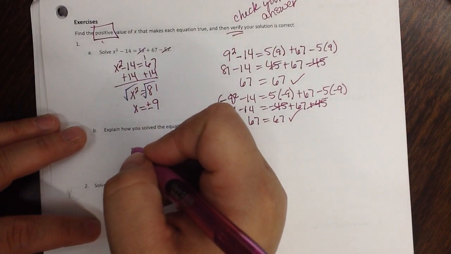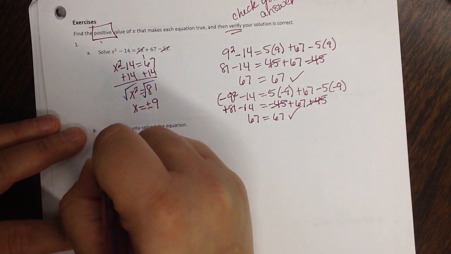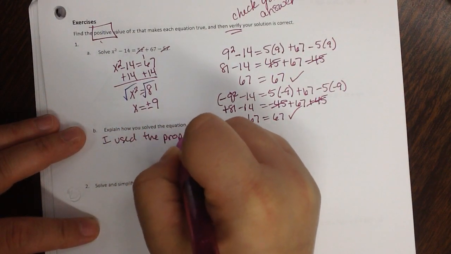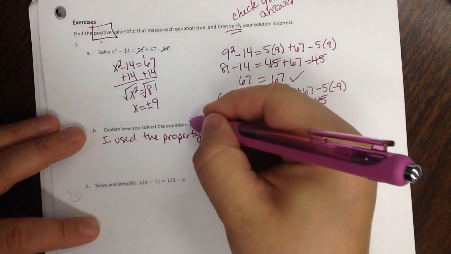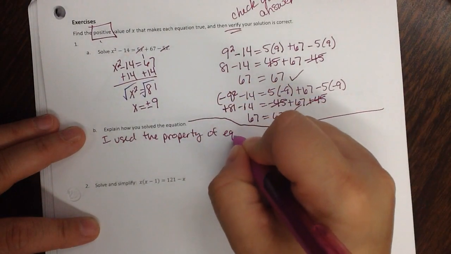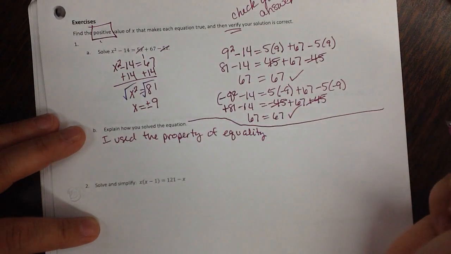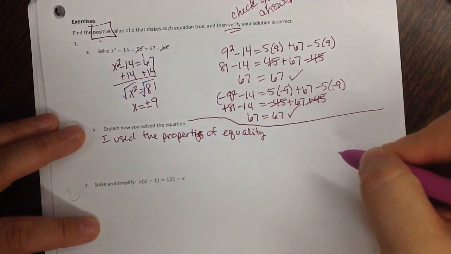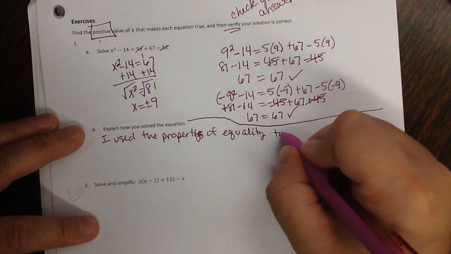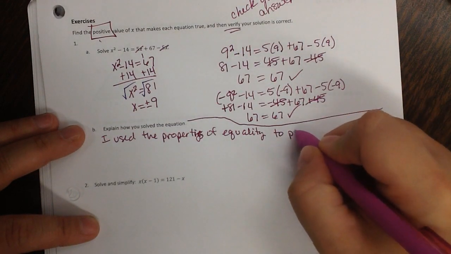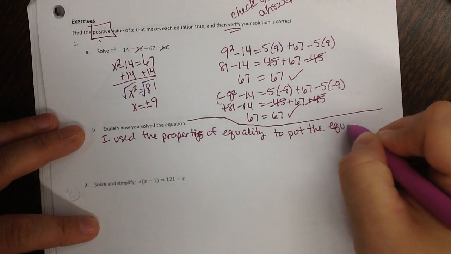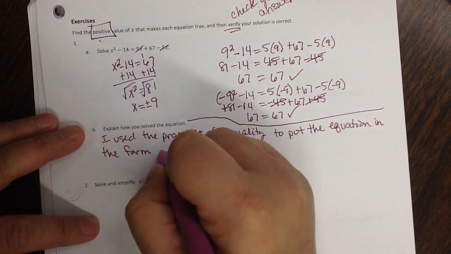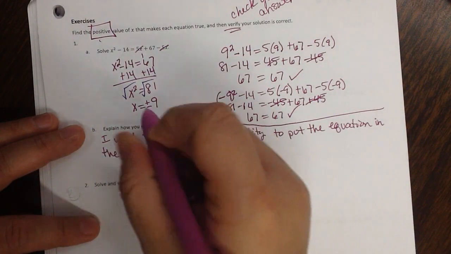So I used the properties of equality to put the equation in the form x squared equals 81, which was right here.